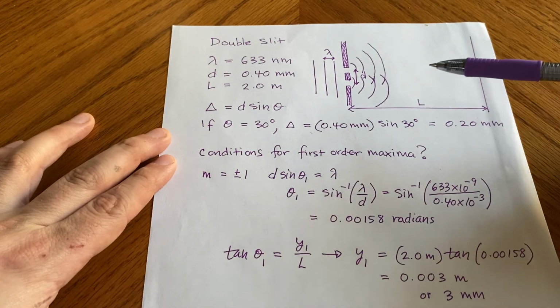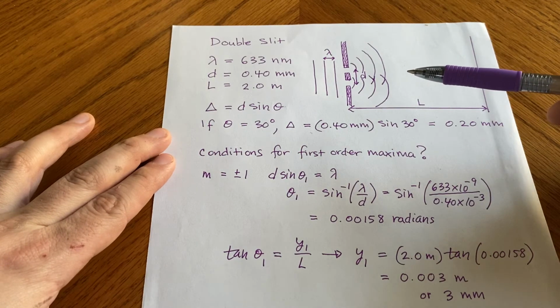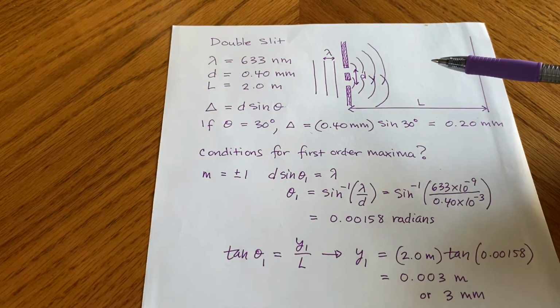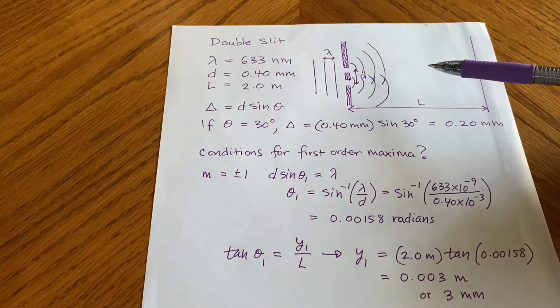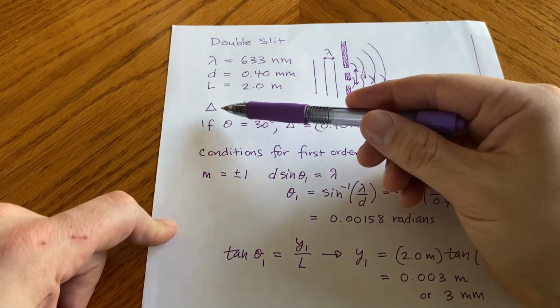The thing that determines whether or not you get a light spot, a bright spot, or a dark spot is the path difference, the difference in length that the light has to travel to get there. Okay, so they start out in phase, but once they get to the two openings, now they're out of phase. And they're out of phase because there's a slight difference in the distance that they have to travel to get where they're going. This right here represents that path difference.